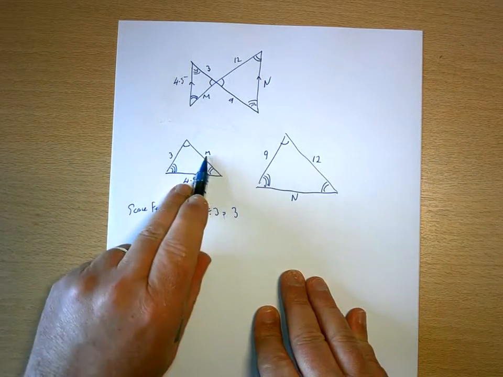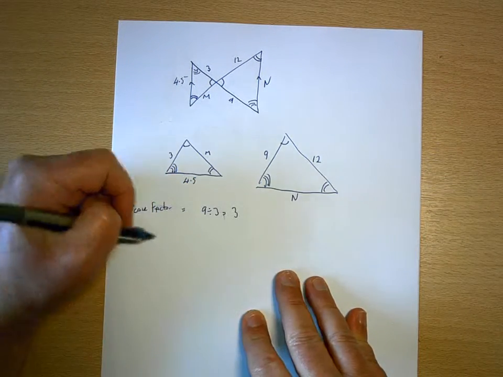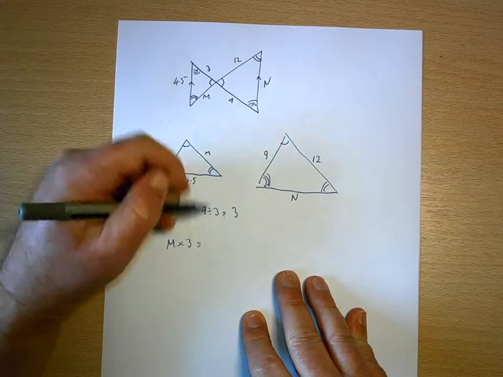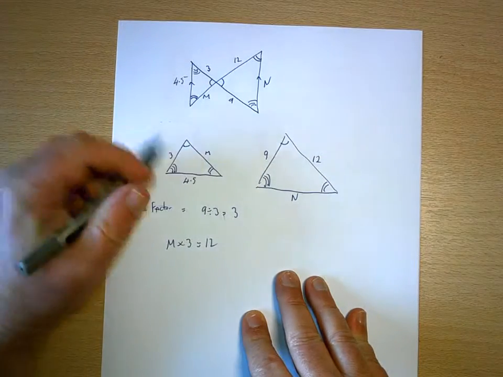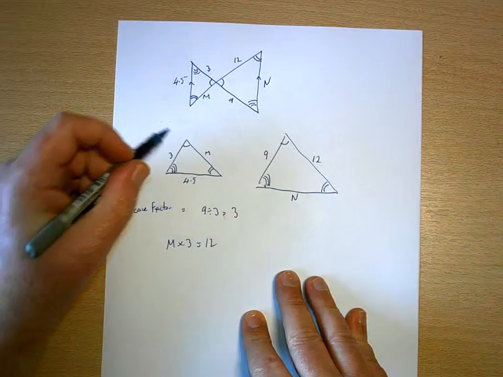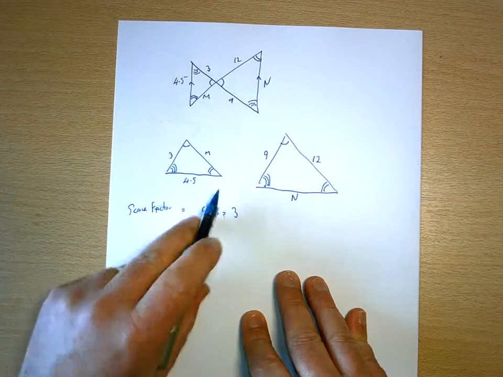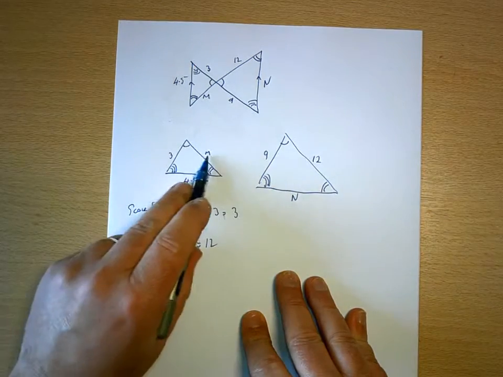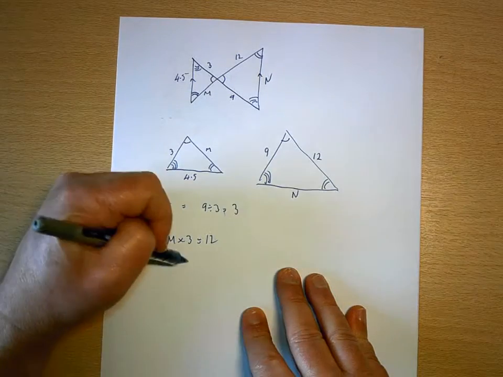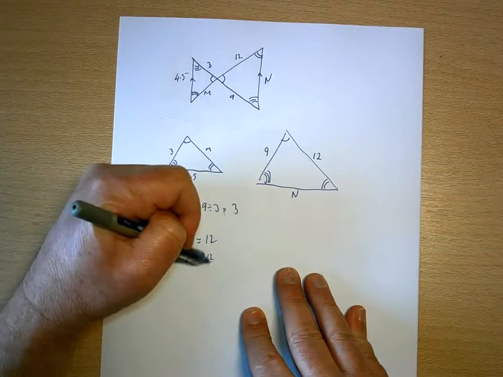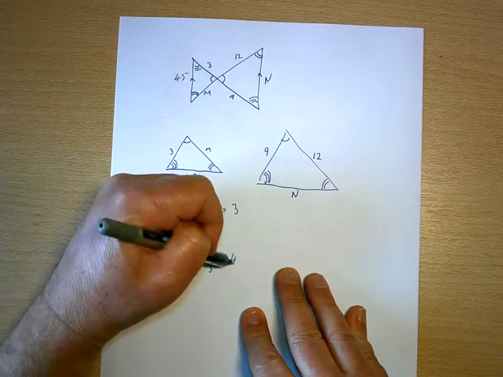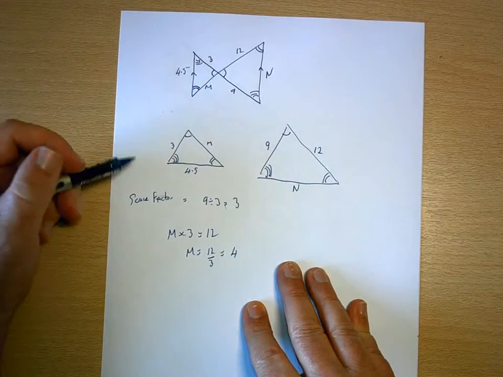So for this one, M times 3 equals 12. So everything in this triangle is 3 times bigger than that. So if I take that side, times it by 3, I get 12. So M is 12 divided by 3, which is 4.